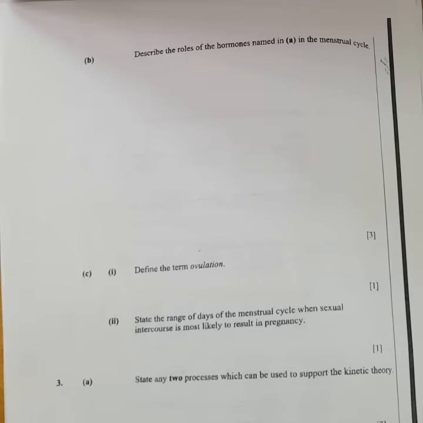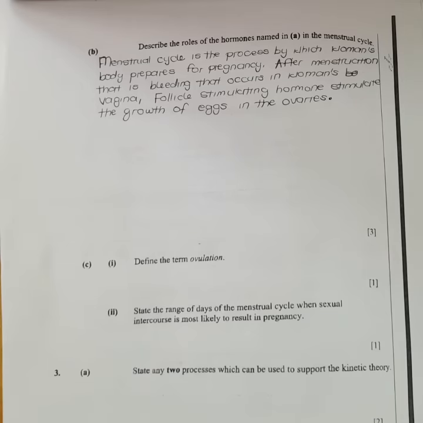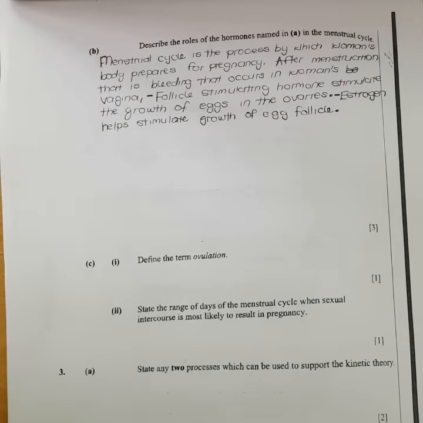So after menstruation, that is the bleeding that occurs in the vagina of a woman, we first have the follicle stimulating hormone that is going to stimulate the growth of eggs in the ovaries. At that phase, we also have the hormone estrogen that is going to help stimulate the growth of egg follicles. This process of the growth of eggs is going to happen from day 1 to day 12.